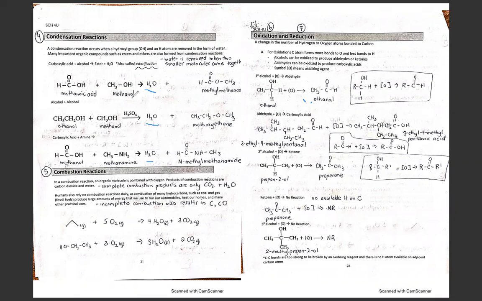So if we have methanoic acid and methanol, here's the OH for the water, and here's the H. So we end up with methyl methanoate. If we have ethanol and methanol coming together, we end up with methoxyethane. So again, we're just going to take out an OH and an H, making the H2O. And methanoic acid with methanamine makes N-methyl methanamide. So just be careful of where everything comes out here.